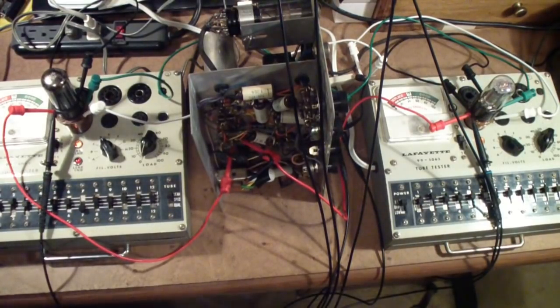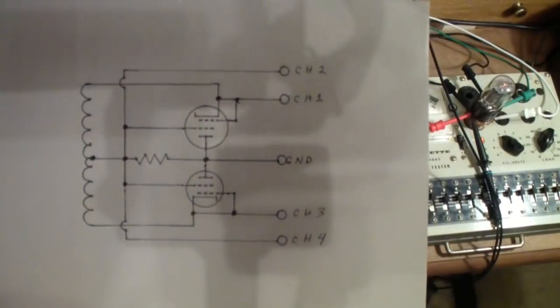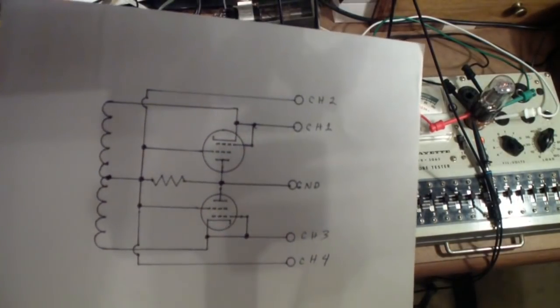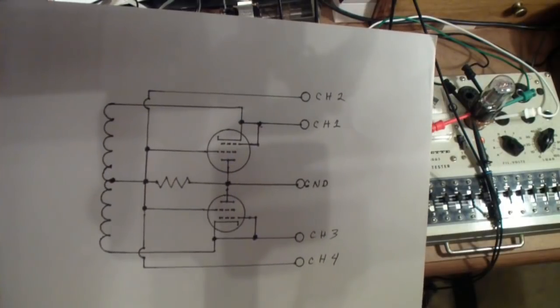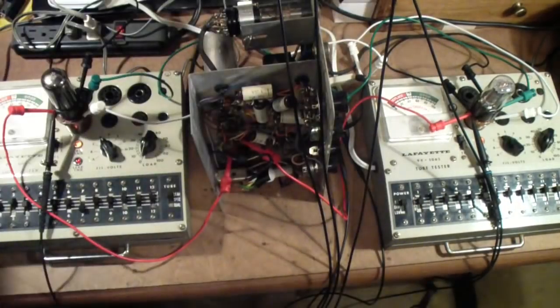So what I've done is duplicated the circuit. Just as a quick refresher, the circuit that I've duplicated is this one here, where I'm using two tubes and a center tap transformer so that one tube conducts while the other is off, and so on. So I set it up expecting to get two different traces, but what I got isn't exactly what I expected.